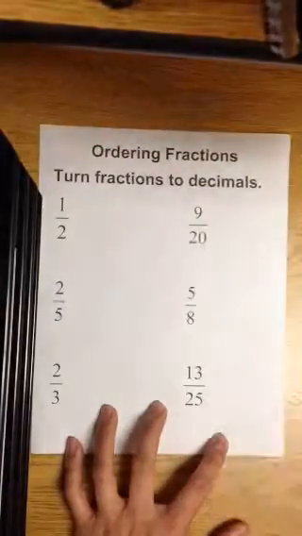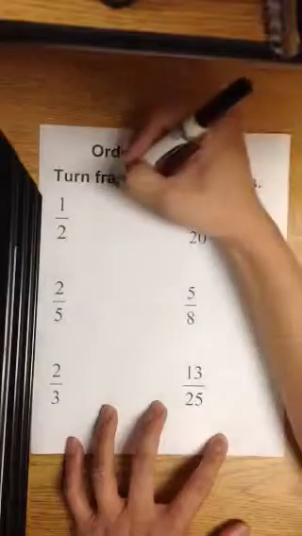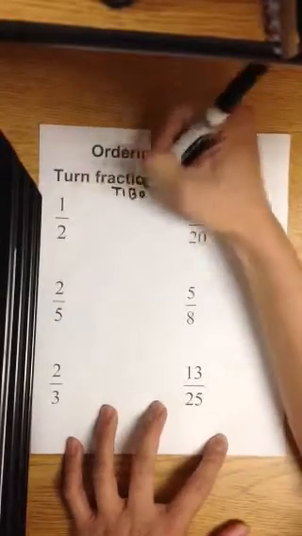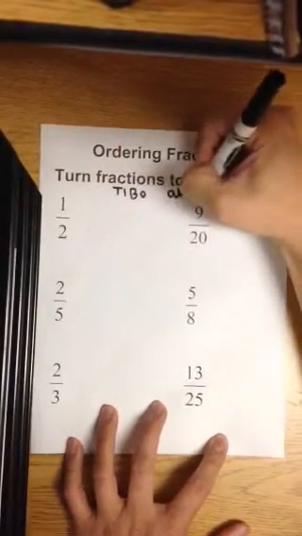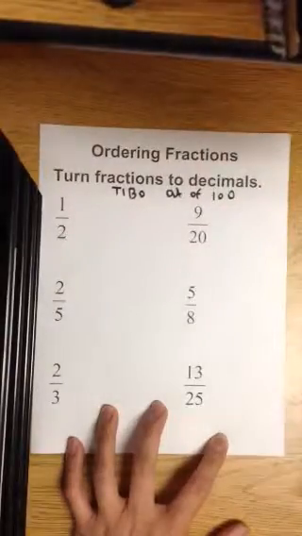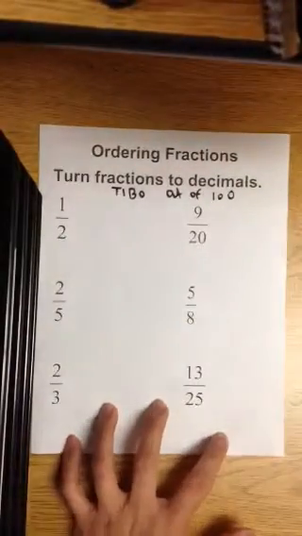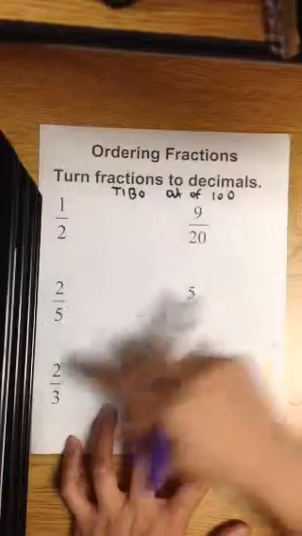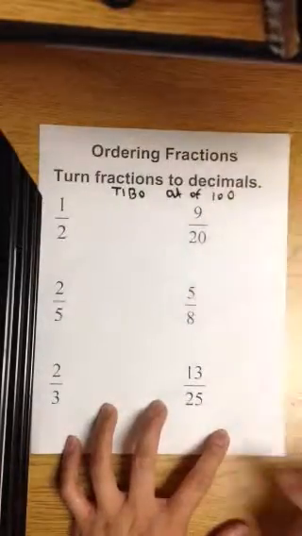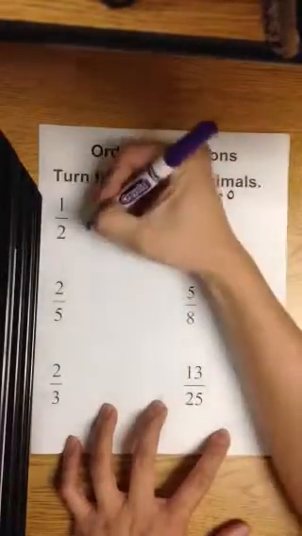So let's look at these. Remember, there are 2 methods to do it: the Tae-Bo method and the out of 100 method. So let's start with the out of 100, the easier one. Which one of these 6 can go out of 100?